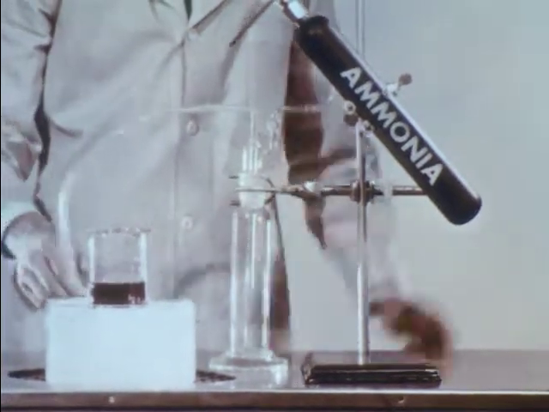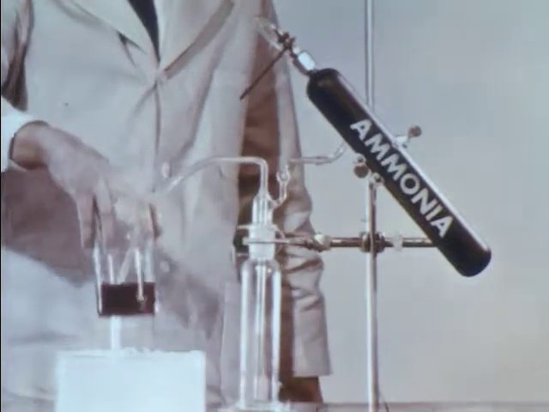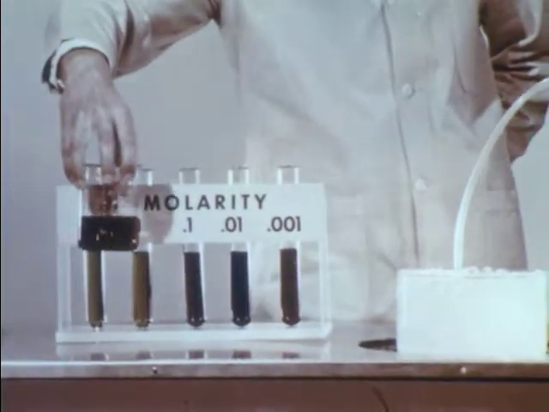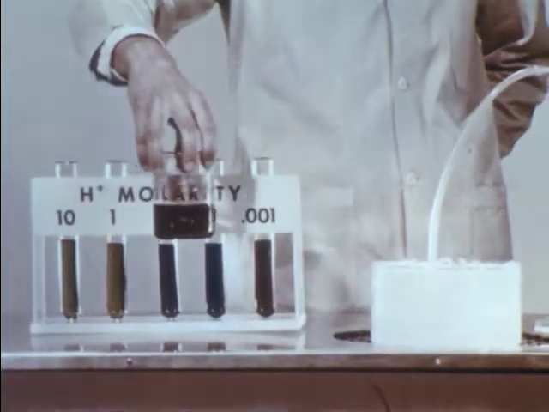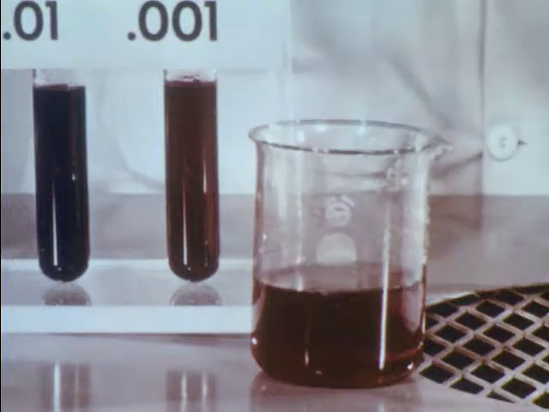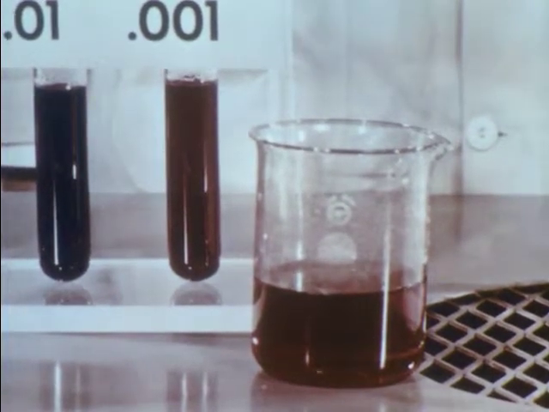Let's compare our product with the known indicator colors. We see that the final solution, ammonium nitrate, has a hydrogen ion concentration of 1/1000th molar or less. Few loosely held protons are present. The acidity is low.